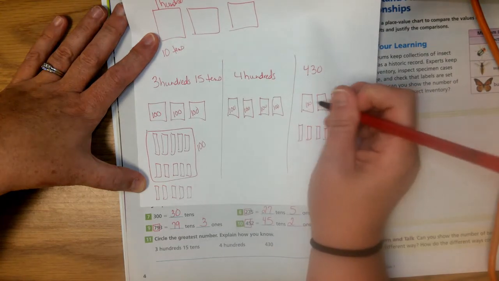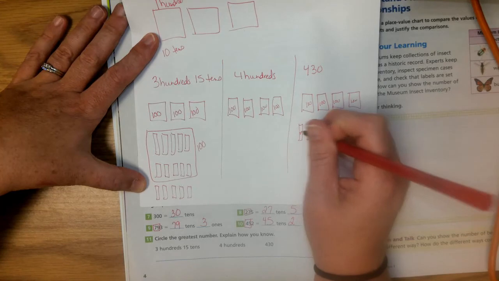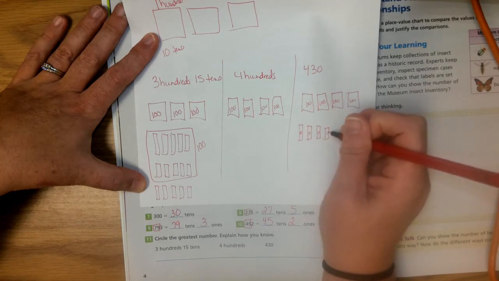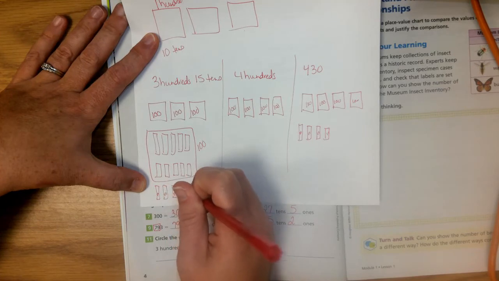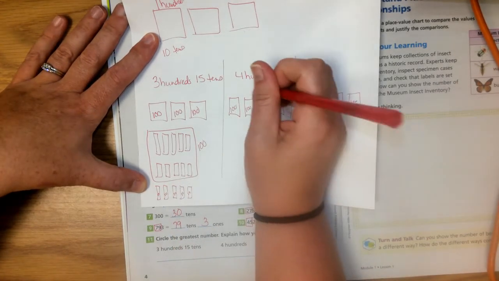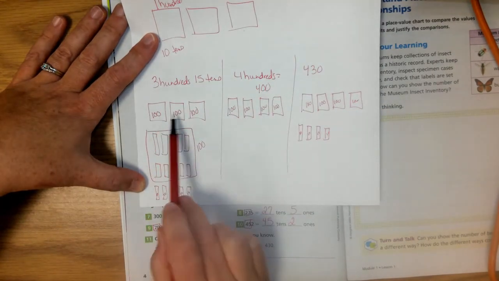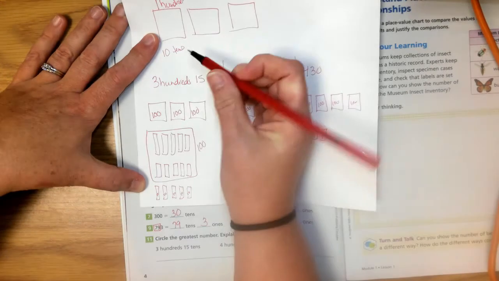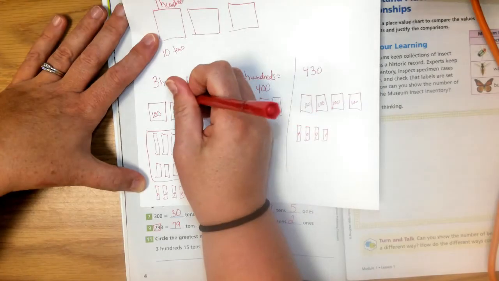And then we have 400s here. And then these are all 10. So the number I would have is 400. And over here, I have 1, 2, 3 hundreds, and 10, 20, 30, 40, 50.